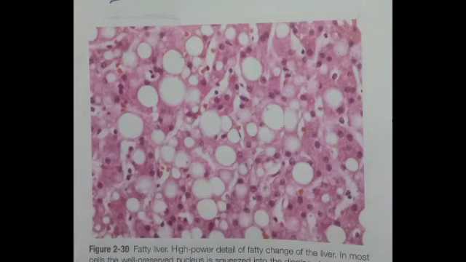The second reason is Russell bodies. Certain plasma cells are engaged in producing immunoglobulins, and those proteins, though normal, may be secreted in excessive amounts.